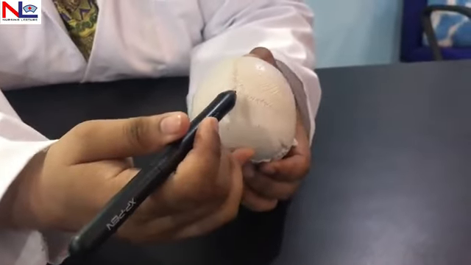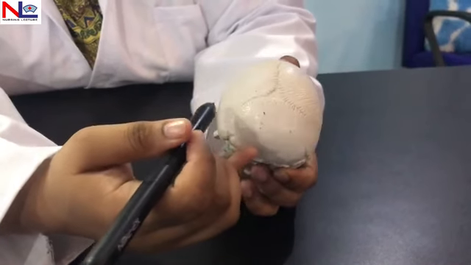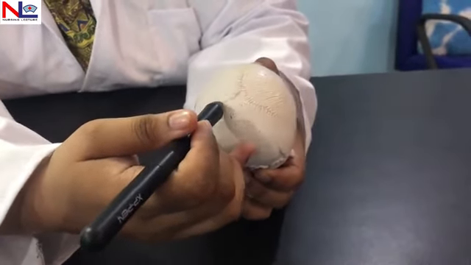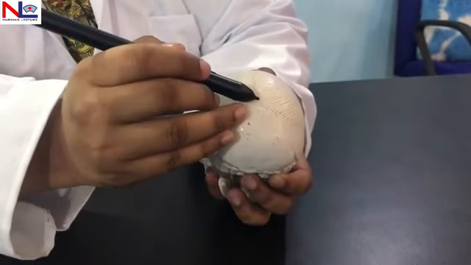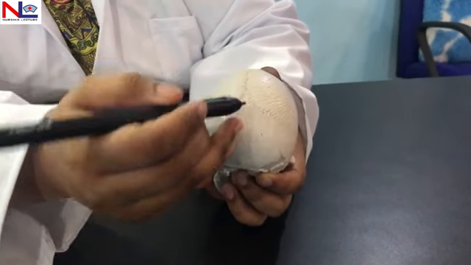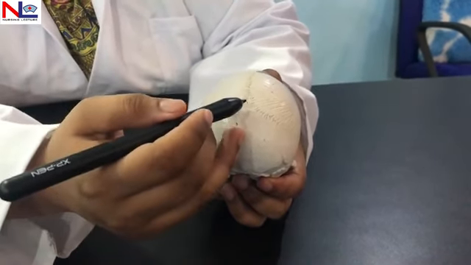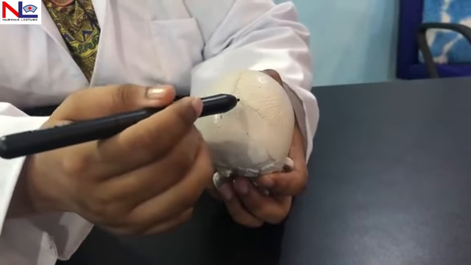Posterior to that is the posterior fontanelle, and it is a triangular shaped structure. It is bounded laterally by the lambdoidal suture and anteriorly by the sagittal suture, and it ossifies at the age of 6 weeks or 1.5 months, and it looks like the Greek letter lambda.